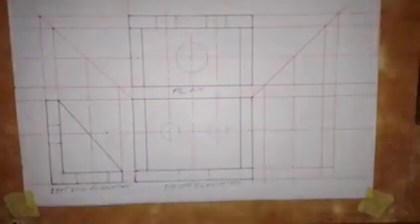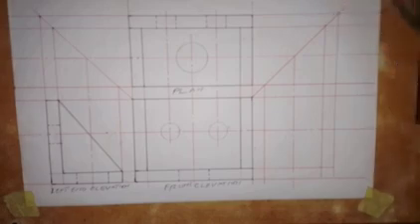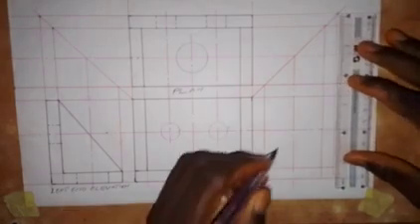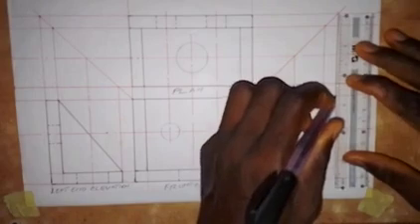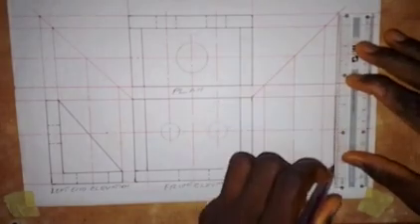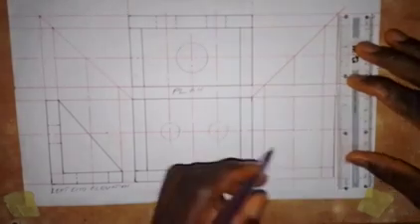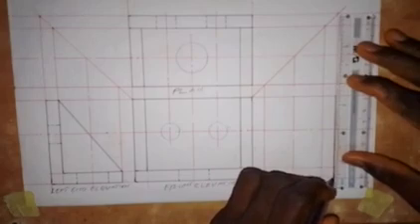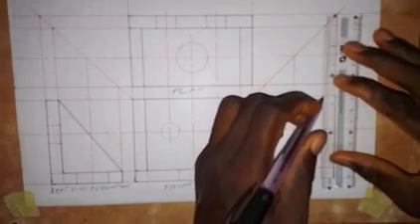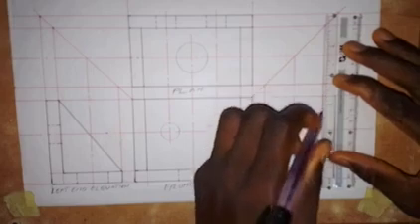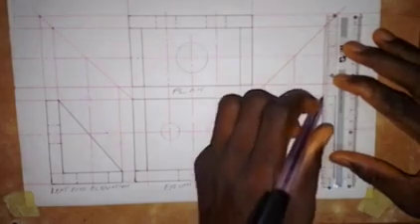So all I need to do is to bring it out with a thick line. So I make this line a thick line from here down like this. Then I will also make this line a thick line from here to here.